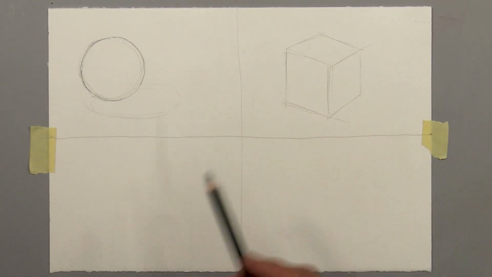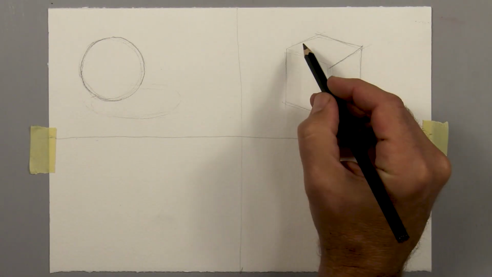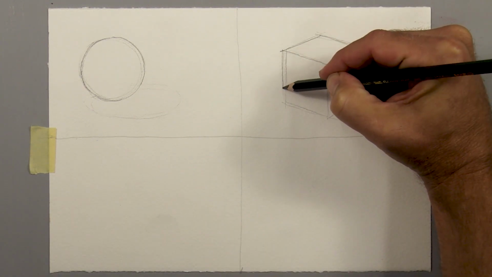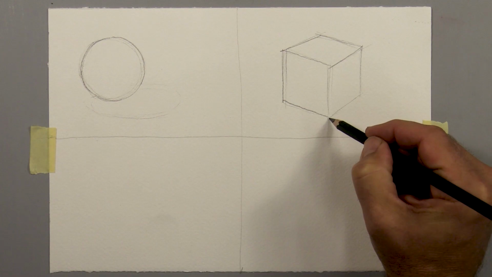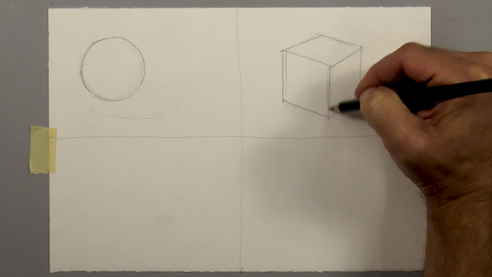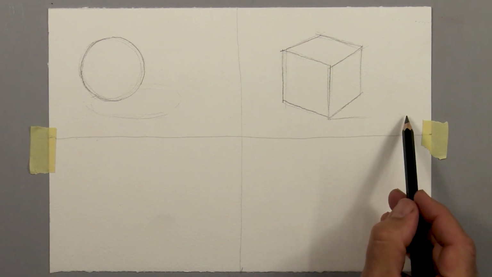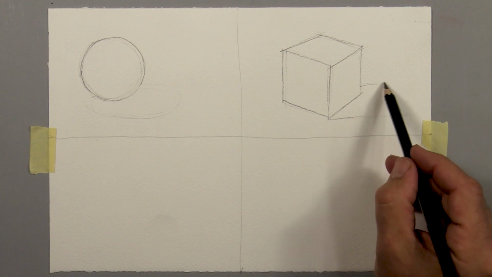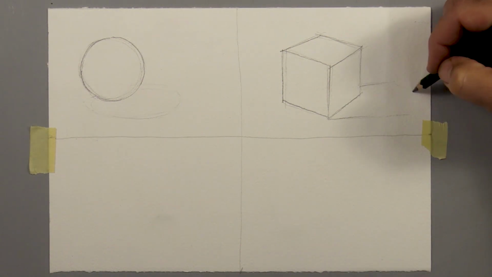So I lightly sketch that in, and then I take my pencil and with a bit more pressure emphasize the correct lines within there. And then I'm just going to indicate a real light basic shape for a cast shadow on the right side of that cube.